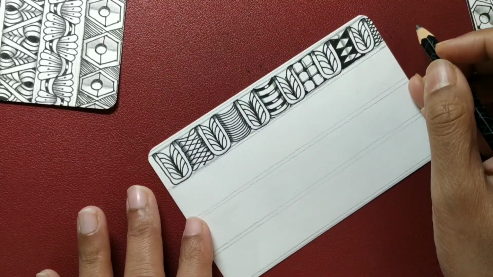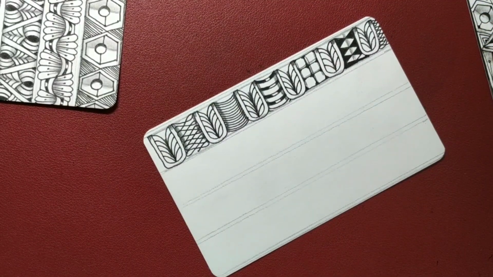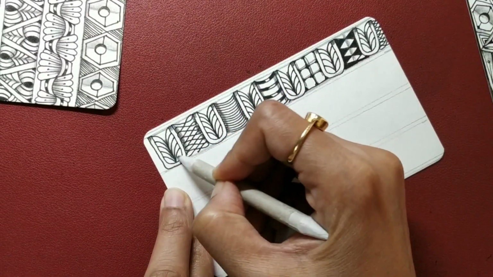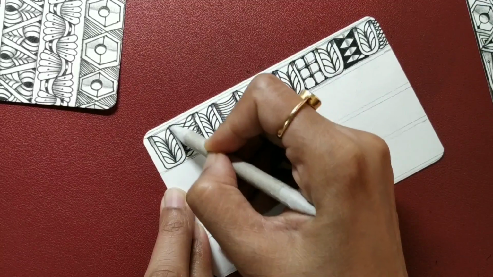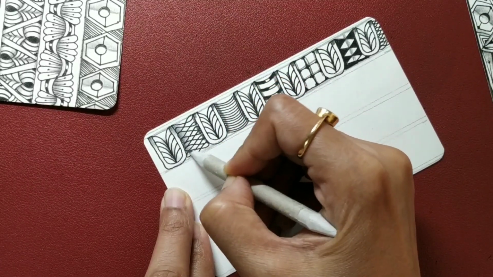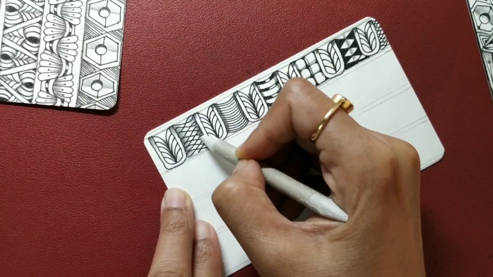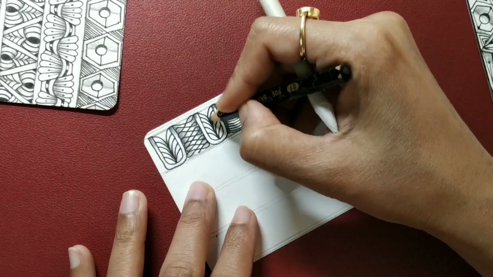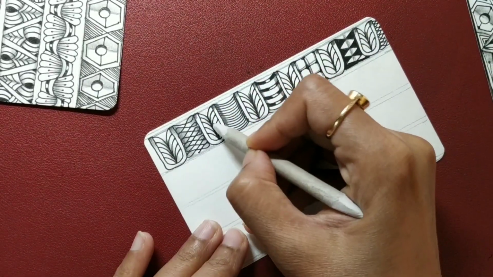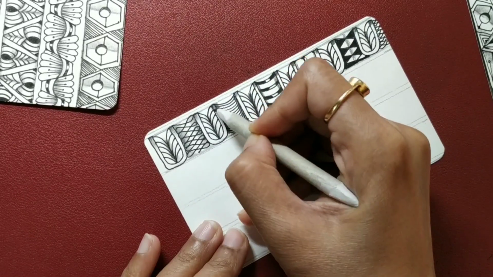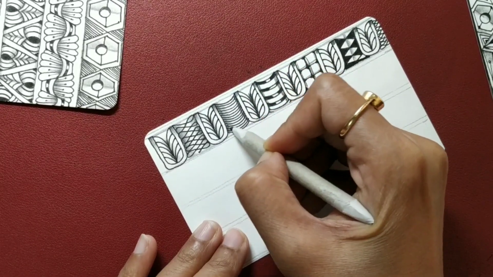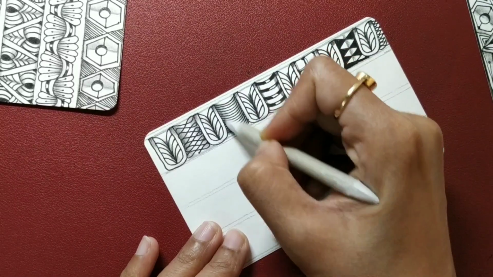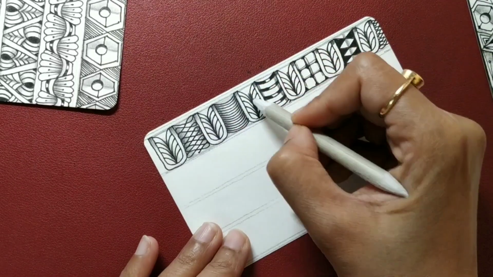So there are so many options. Just keep the basic constant, and then you can vary the in between space. Just to show you, blending the edges, the two sides, so that the center automatically gets highlighted.